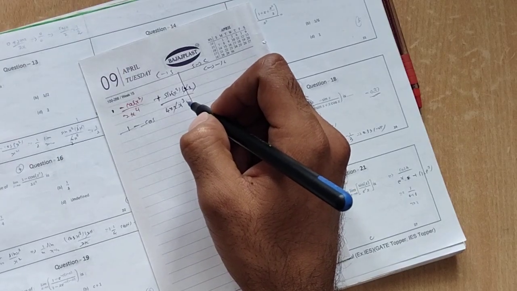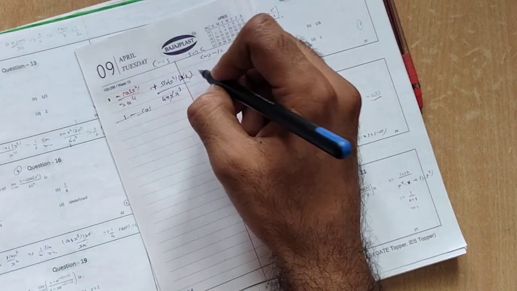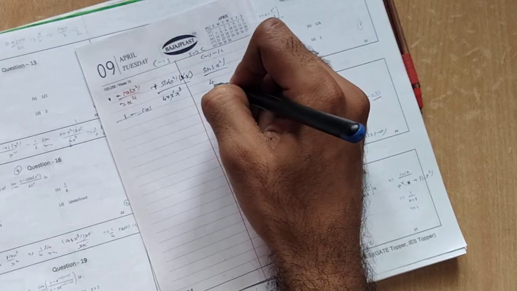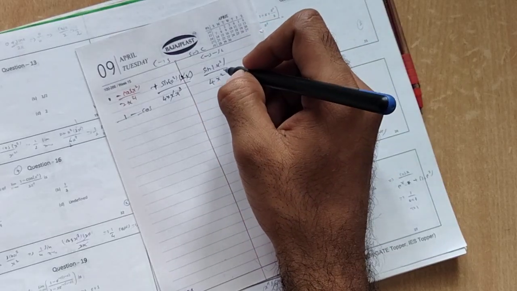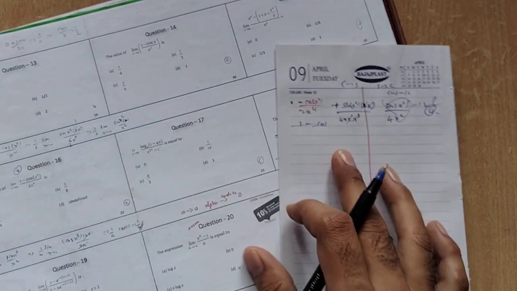Guys, are we doing any kind of mistakes? No. So we can just go, so sin x square, x will cancel, divided by 4 times x square. So this entire thing will be 1. Okay, answer is 1 by 4.